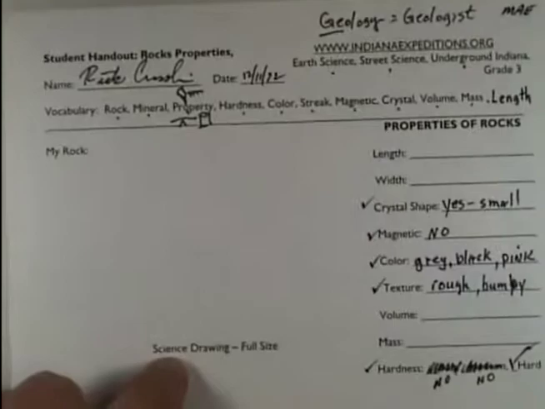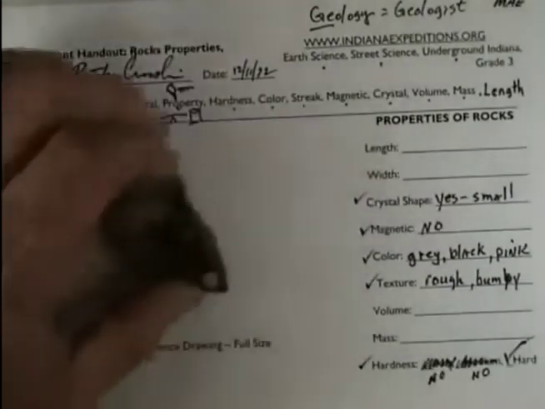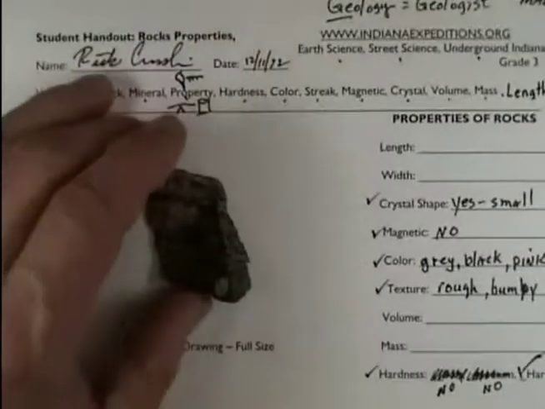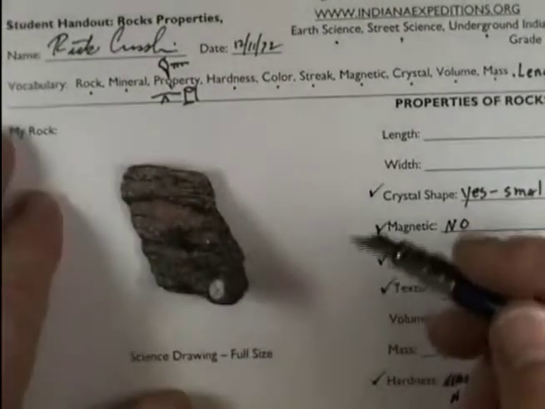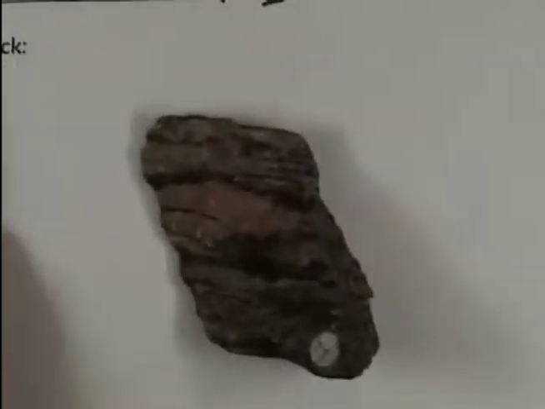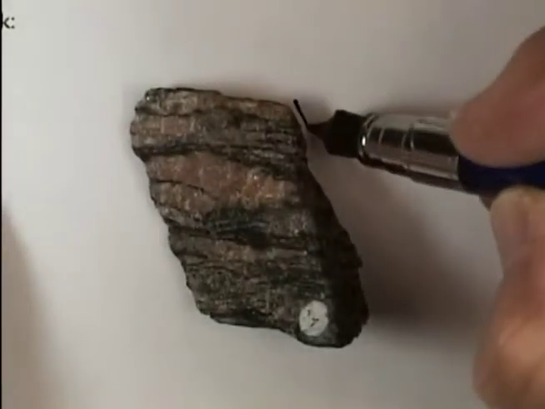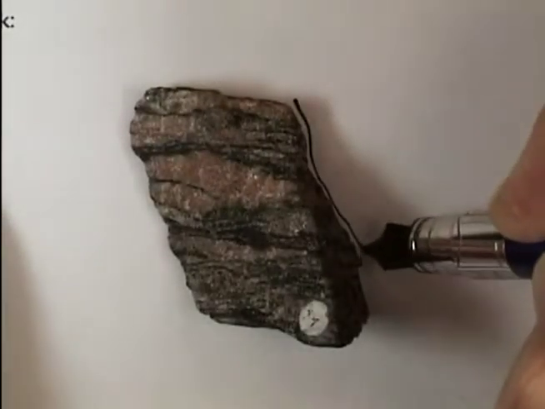In order to do that, we're going to make a science drawing. Okay, here we go. On your worksheet, there's a place that says Science Drawing Full Size. And so the best way for me to do a full-size rock is to actually trace it. So I'm going to look at my rock, I'm going to lay it down. You do the same thing, and then we're going to trace it. Trace yours, I'm going to trace mine.